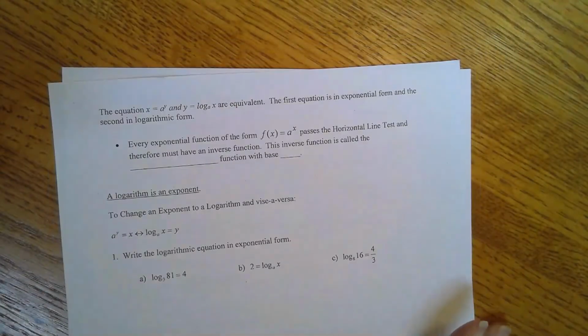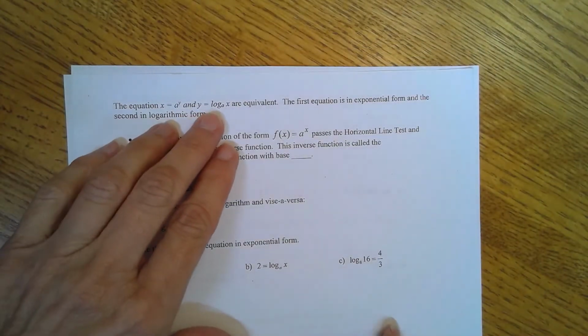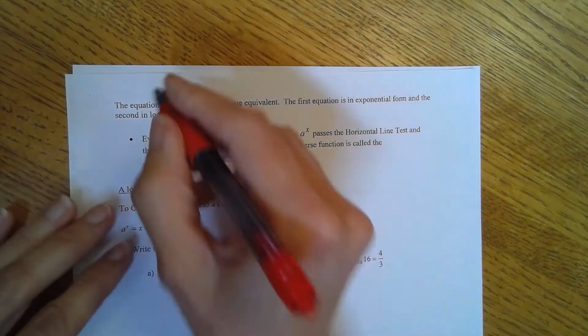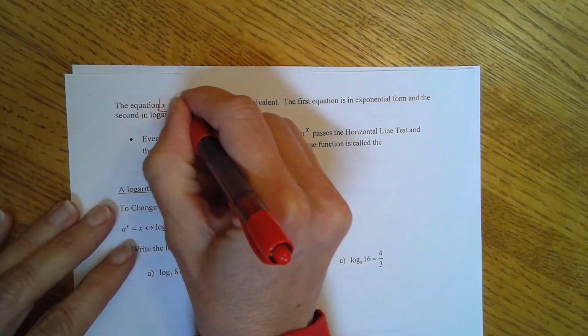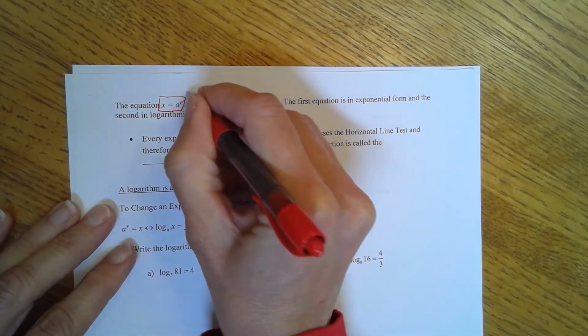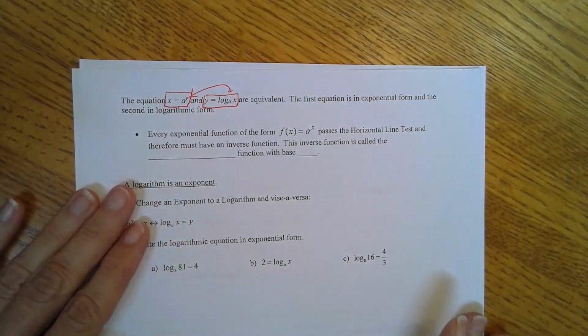So an equation, x equaling a to the y and y equaling log base a of x are equivalent. Meaning if you're in this form, which is exponential, you can change it into a log form and vice versa. So this is something you have to get really good at, going both ways. So the first equation is in exponential form and the second is in logarithmic form.